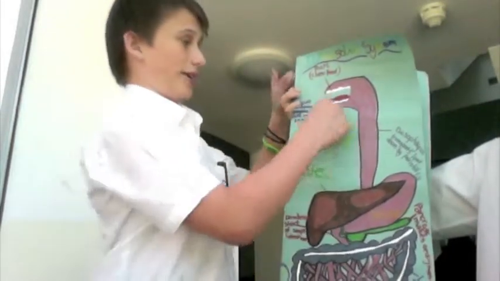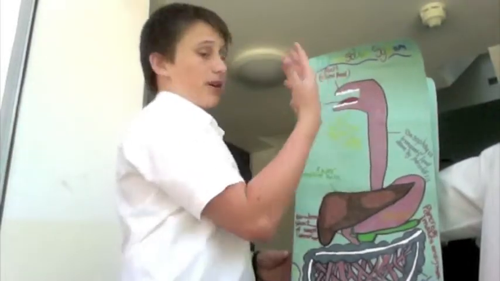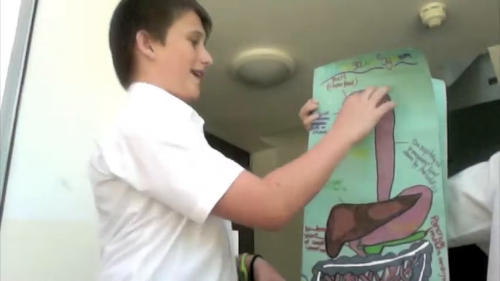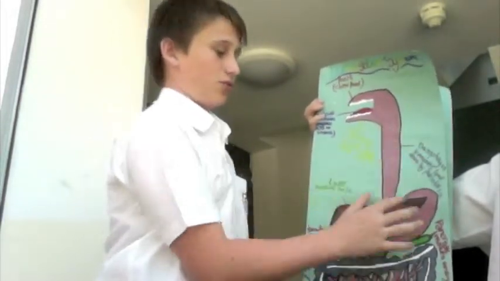Okay, so we have the digestive system, one of the three parts of respiration. When you get your food, you chew the food, and as you chew, it gets saliva in your mouth. The saliva has enzymes which break down the food, which is the start of the whole digestive system. So then it goes down through the esophagus into the stomach.